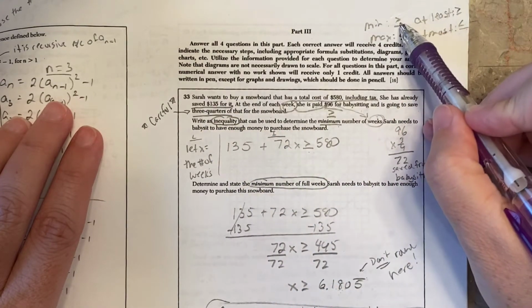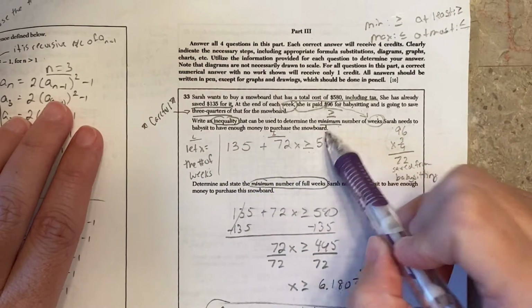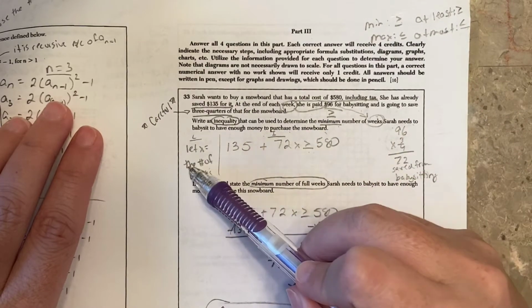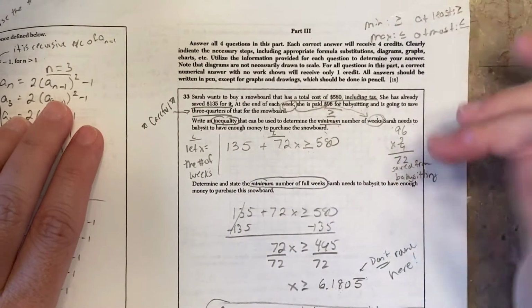Remember, minimum is going to be greater than or equal to the number of weeks Sarah needs to babysit to have enough money to purchase a snowboard. All right, so legend: let x equal the number of weeks. So the 135 is the amount that she already has. So now here's, again, what makes it so tricky.